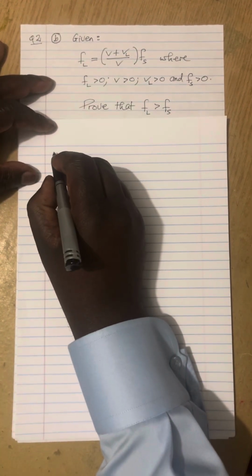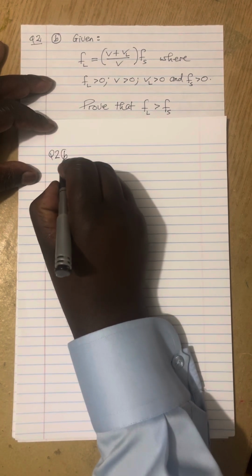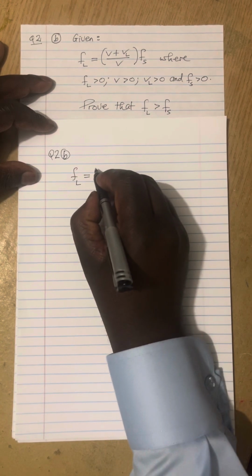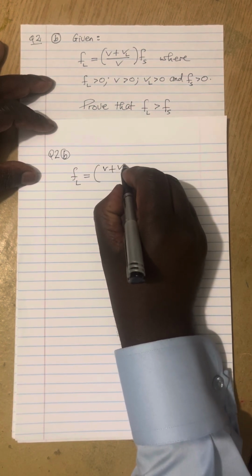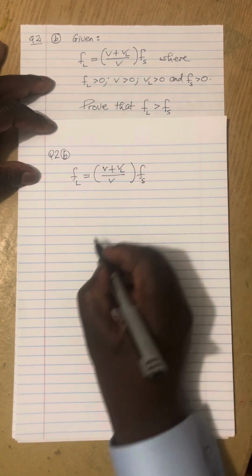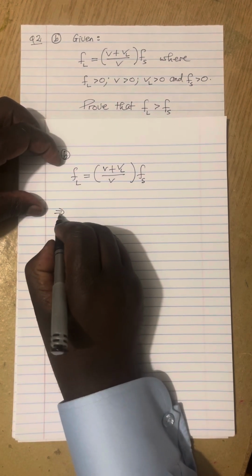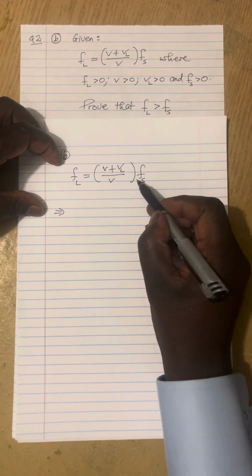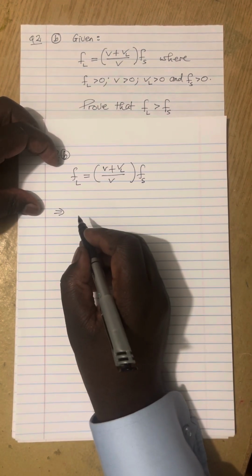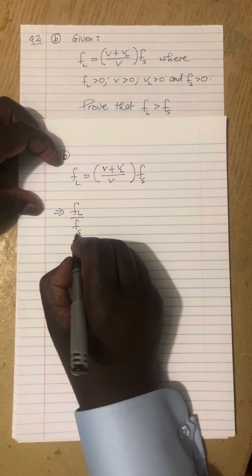Here is how we do it. Question 2b. Let's get the question down. V plus VL over V times Fs. Now, a little trick here. Let's divide throughout by Fs. Dividing by Fs throughout, we get Fl over Fs.